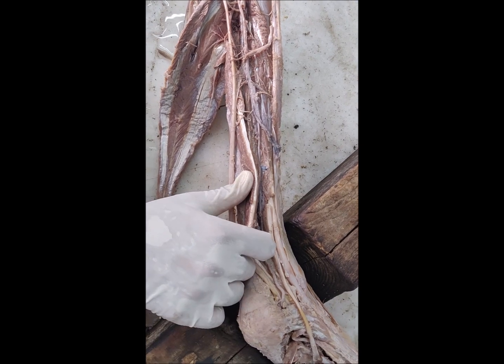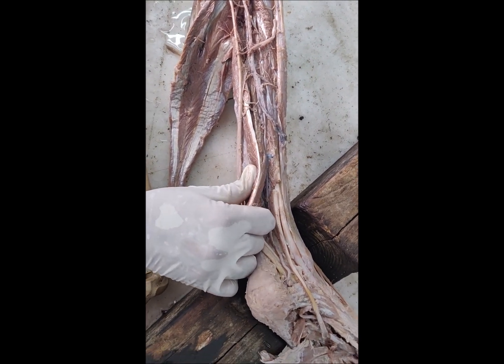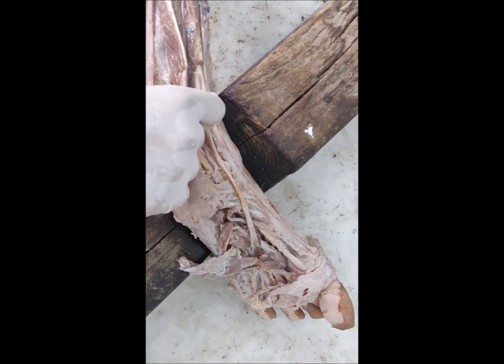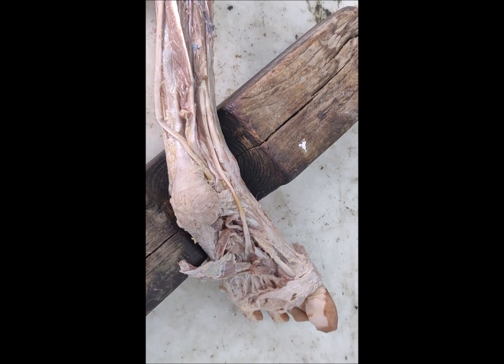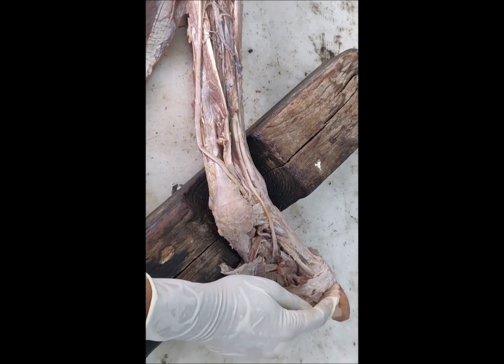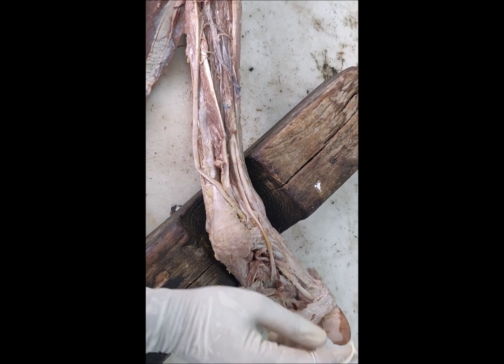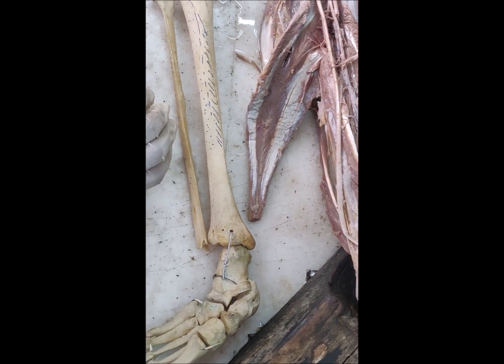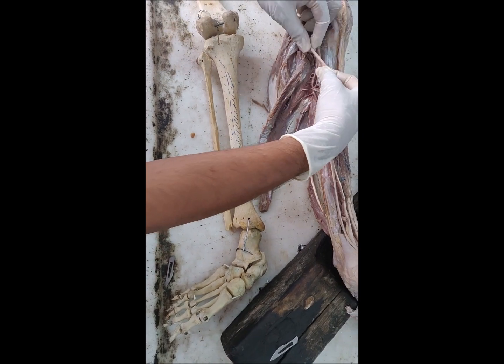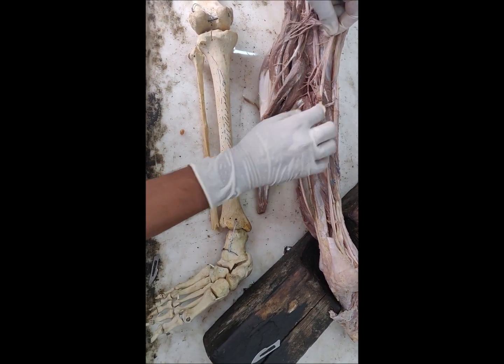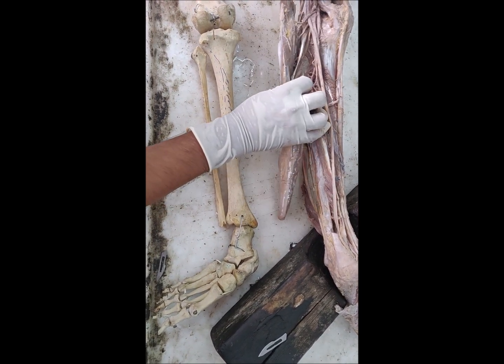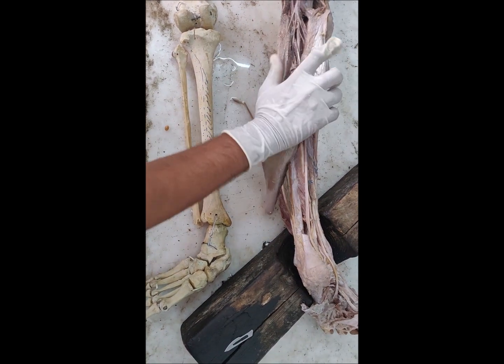You can see the great toe which is flexed over here. So this flexor hallucis longus is inserted on the base of the distal phalanx of the great toe on the plantar surface. All these muscles are innervated by the tibial part of the sciatic nerve. Here you can see the tibial part of the sciatic nerve which innervates all these muscles.